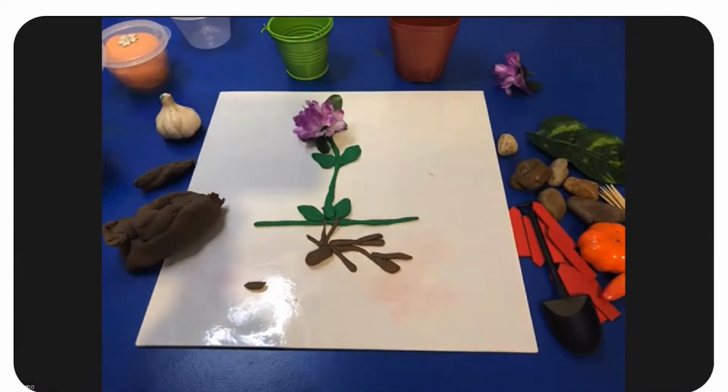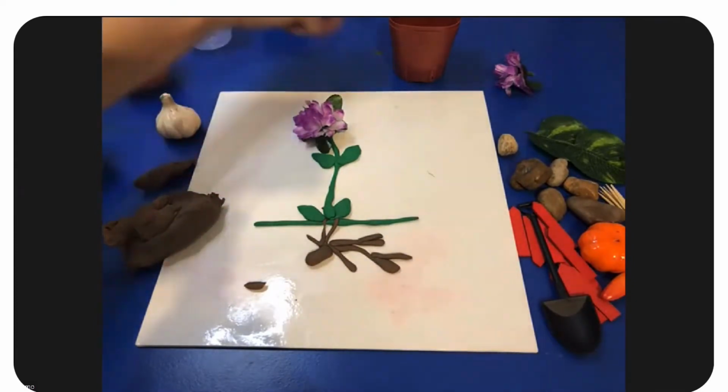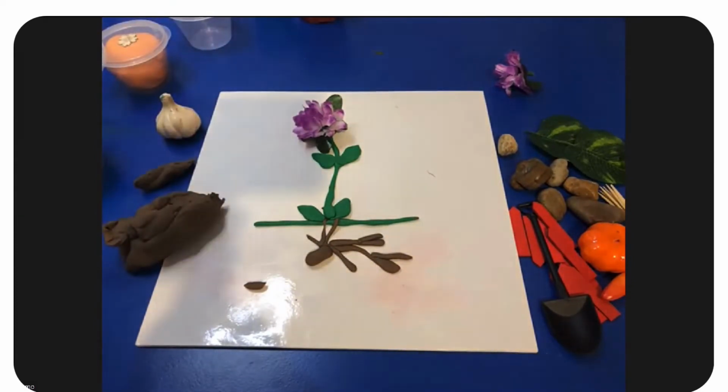Alright, it will slowly grow. It doesn't take overnight. The flower doesn't grow overnight. It takes time, some weeks, some months, depending on what kind of plant. Alright, so let's go through the parts of a plant.